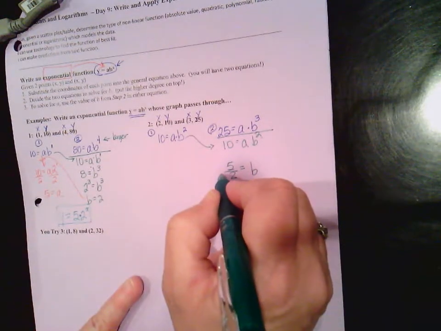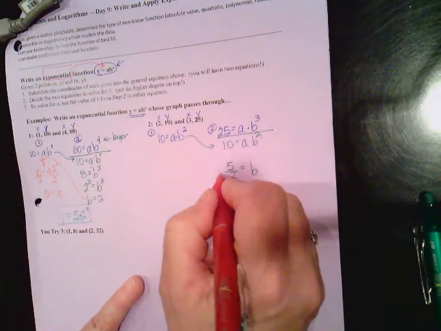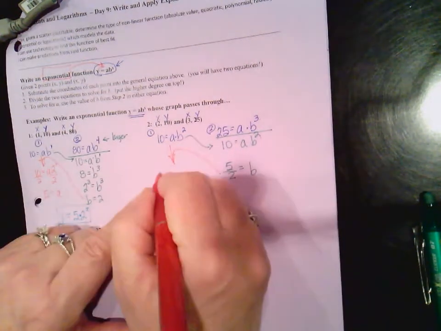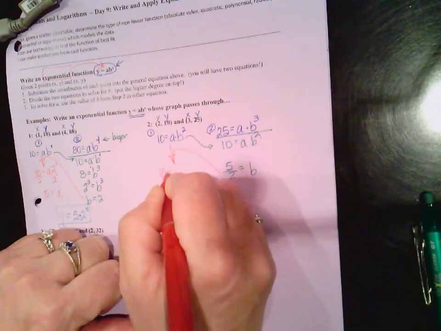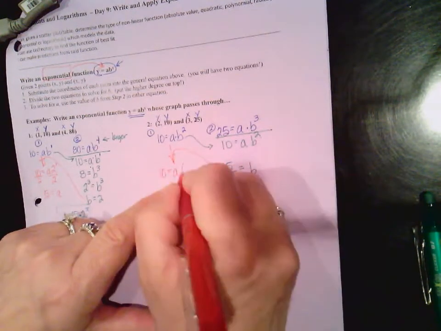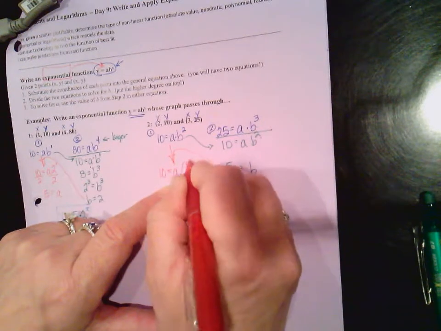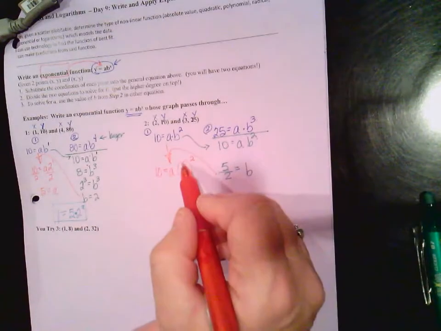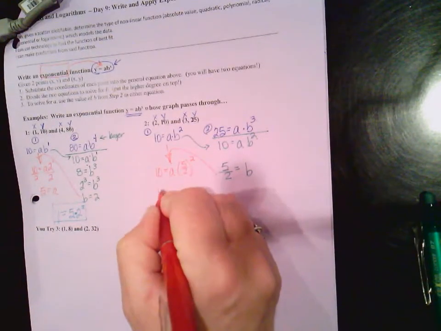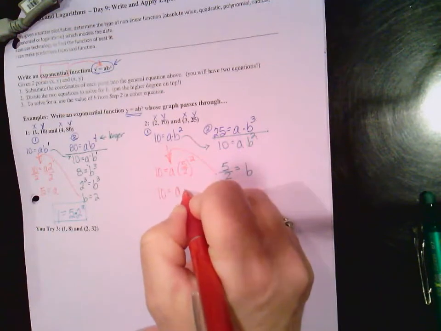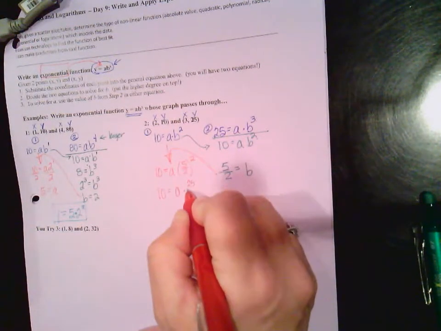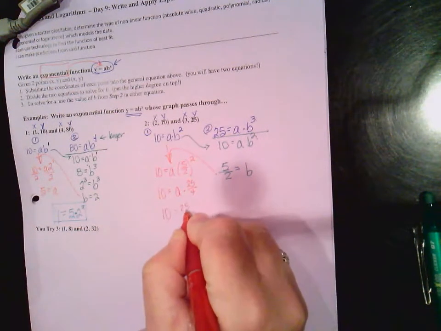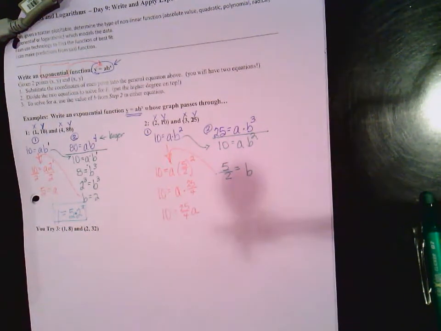I take my b value, and I'm going to plug it into this other equation. There's a lot of going back and forth and plugging things in. So this becomes 10 equals a times b, which is 5 halves, squared. That whole thing squared. And remember, when you square a fraction, you square both the top and the bottom. So this is the same as 10 equals a times 5 squared is 25, and 2 squared is 4. And you could rewrite this as 25 over 4a. That's probably what would look most familiar to you.